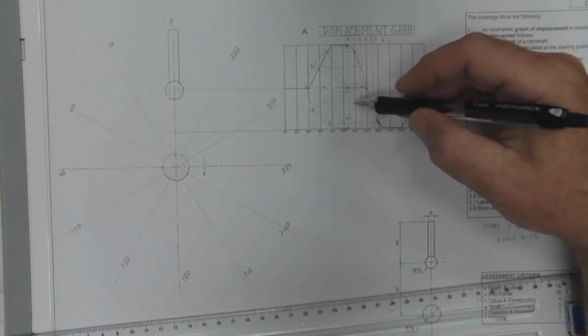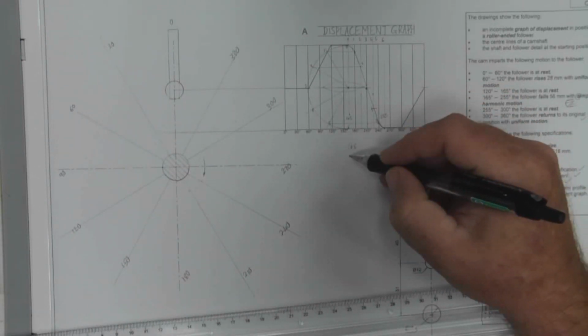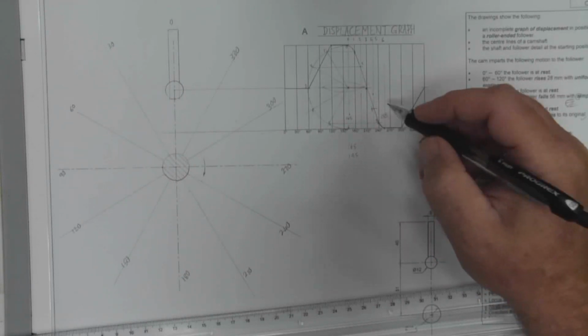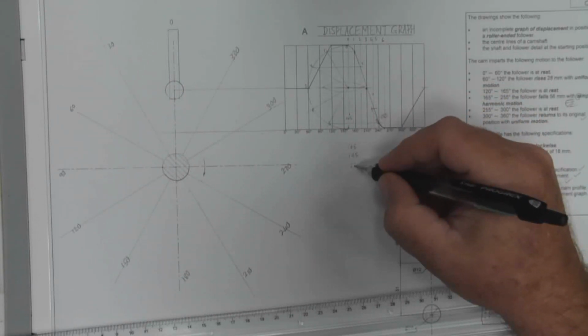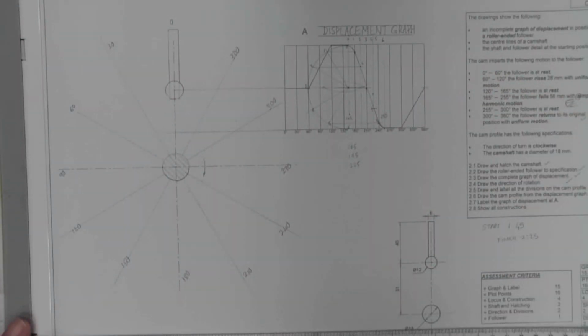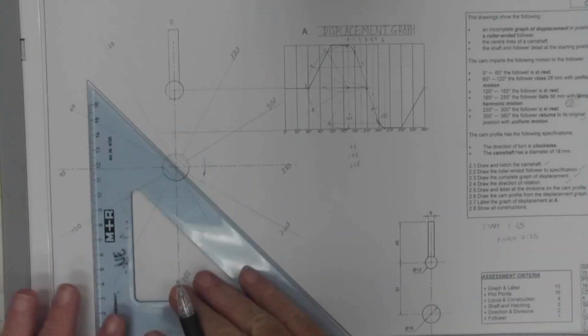What I also need to do is include 165, 195, 225 to get these extra measurements that we've got there. So that will be 225 will be here.